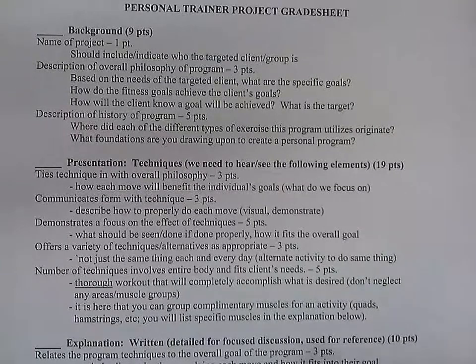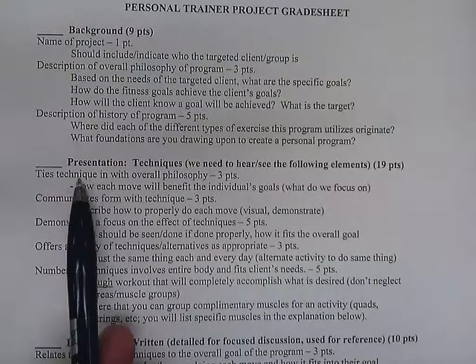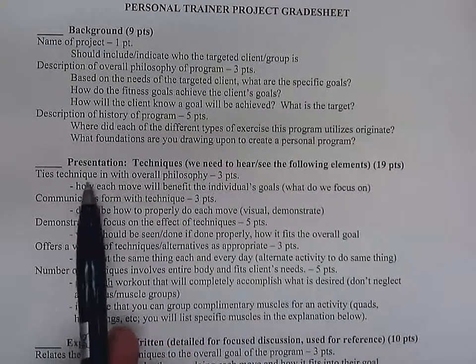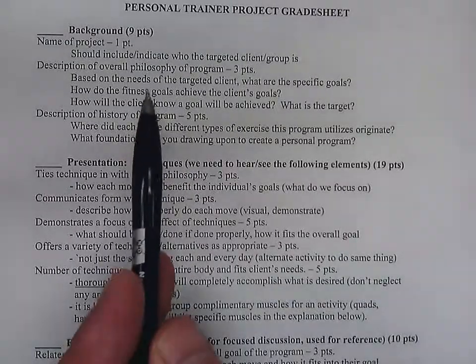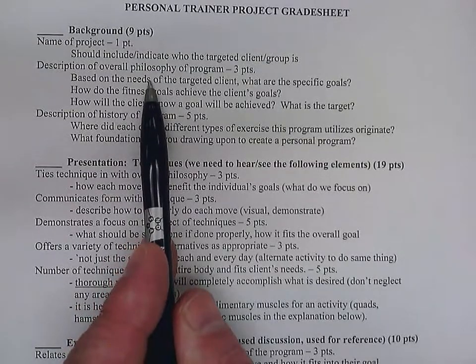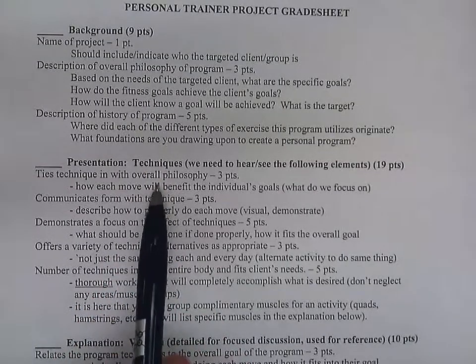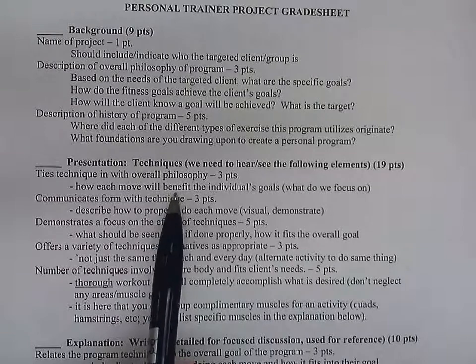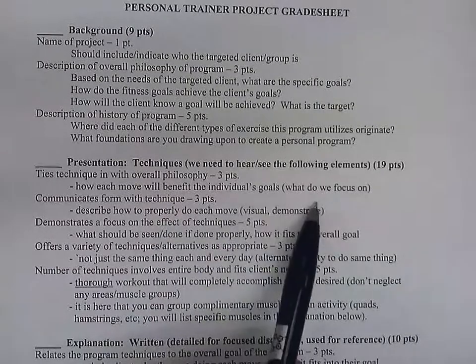So however you want to do that, in all cases, I'm looking for how you tie in those moves or those techniques that you're doing. How does that fit into our overall goals? How does that fit into our philosophy? It's the big why thing. When you're having somebody do something, we want to know, how does that fit into their goals? What do we focus on?